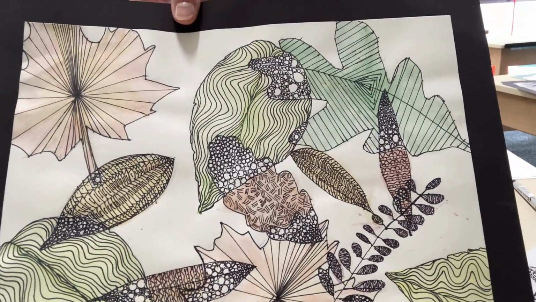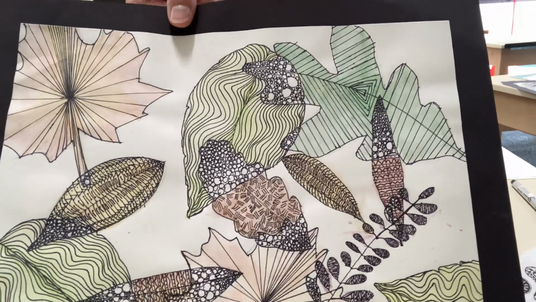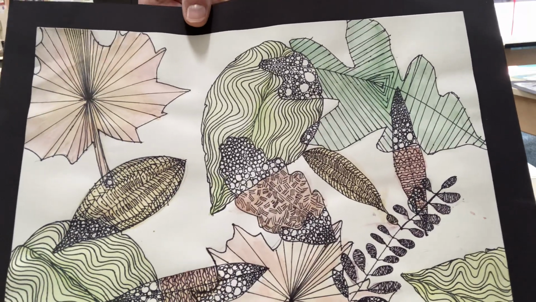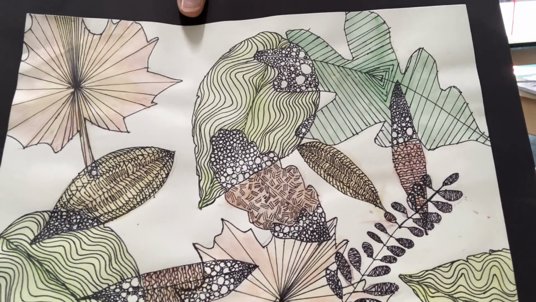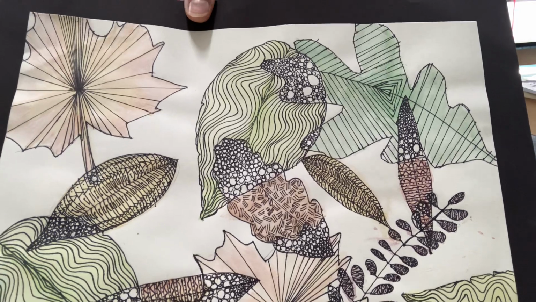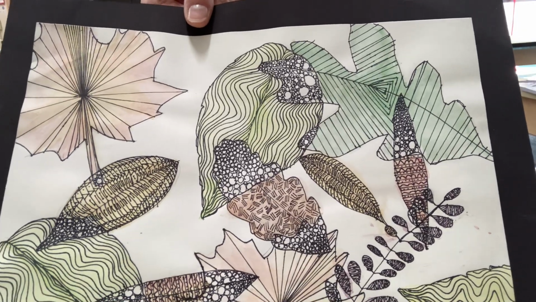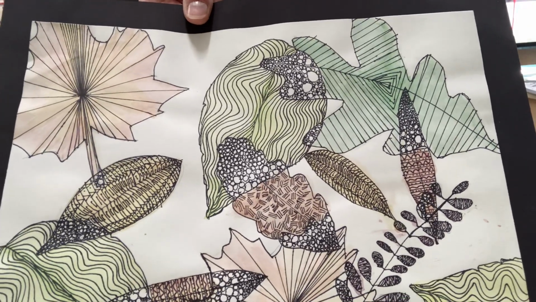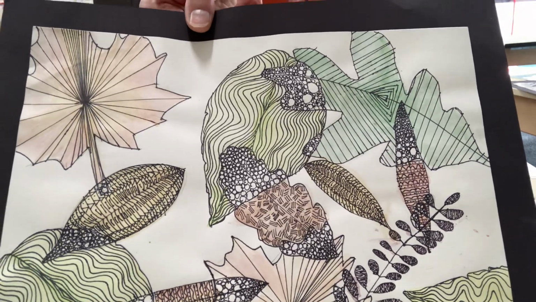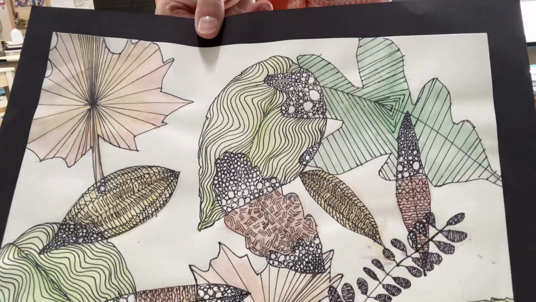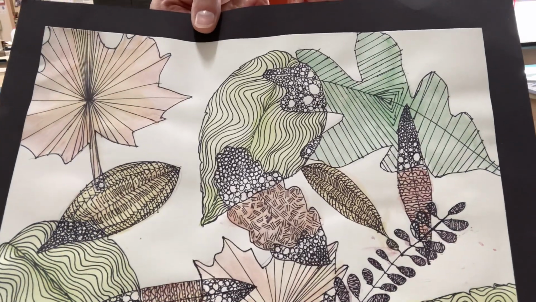We went outside and we collected leaves, and we used them as stencils, and we did the design inside the leaf shape. So if you have something that you can trace, maybe your hand, maybe a leaf, maybe a shell, and you want to include that in your design as a way to make it interesting, certainly do that.